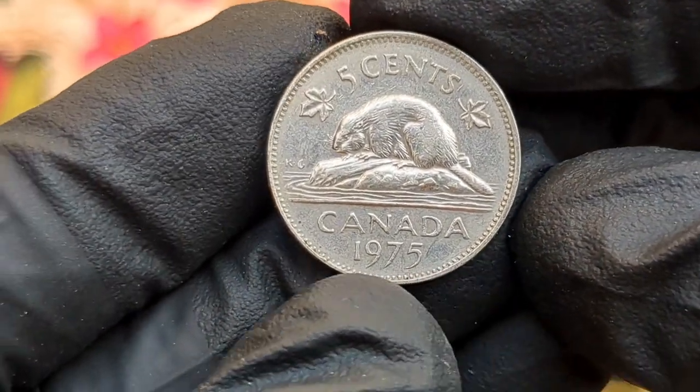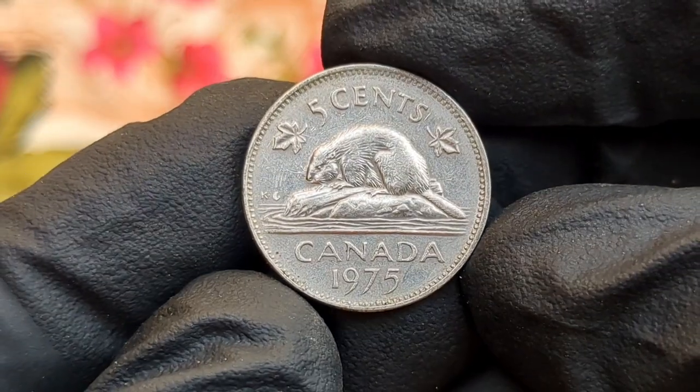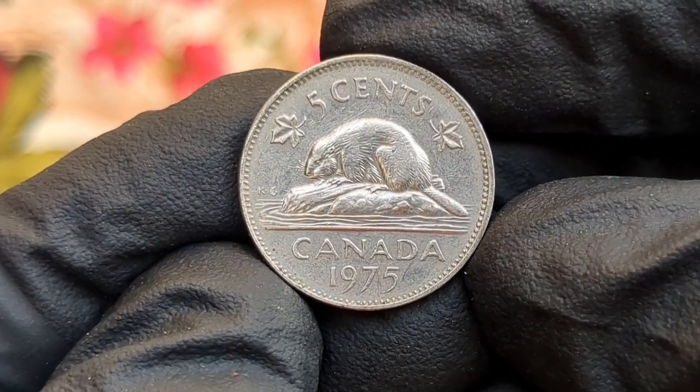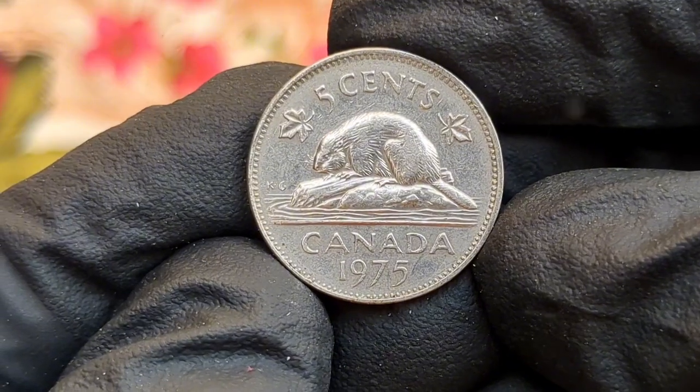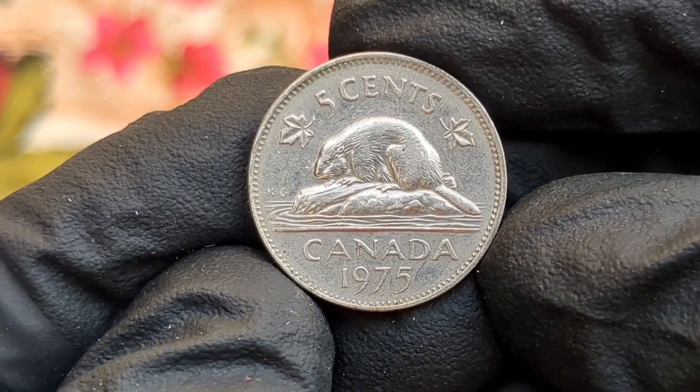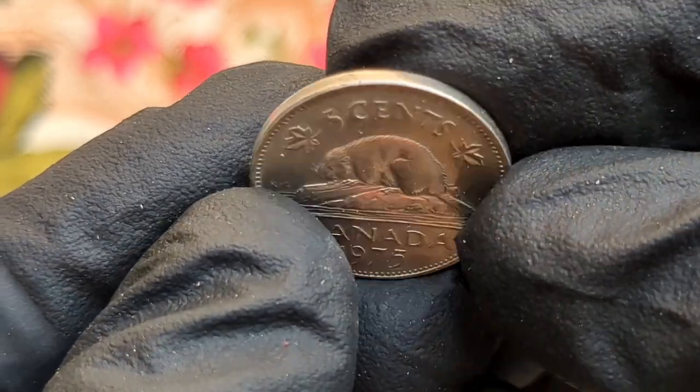Today, I have a very interesting old Canadian coin in front of me. At first glance, it may look like an ordinary 5-cent coin, but when we take a closer look, we can see that it has an interesting history, a classic design, and several details that coin collectors should pay attention to.